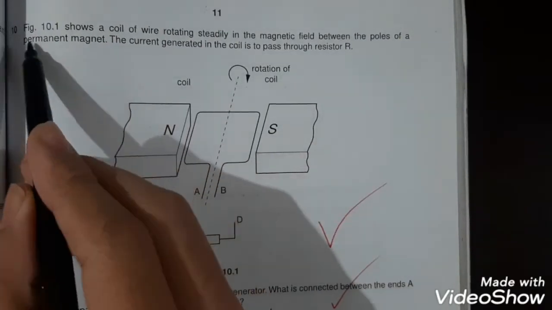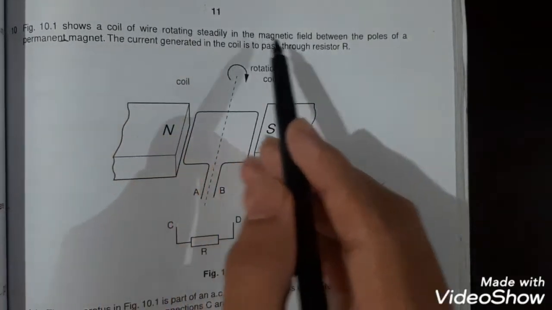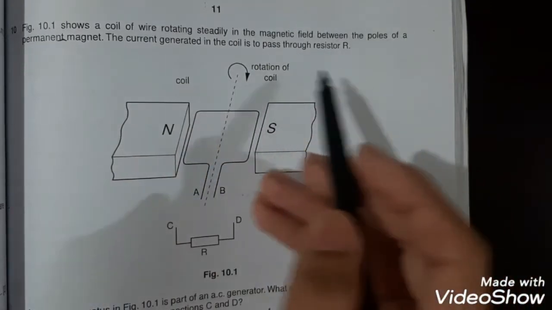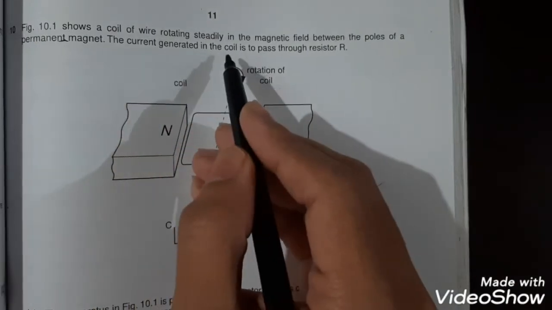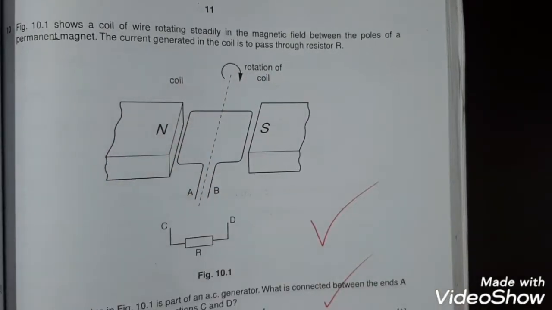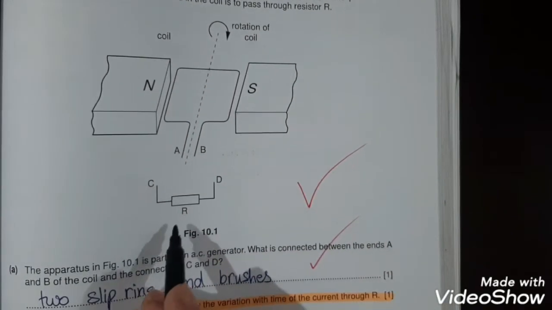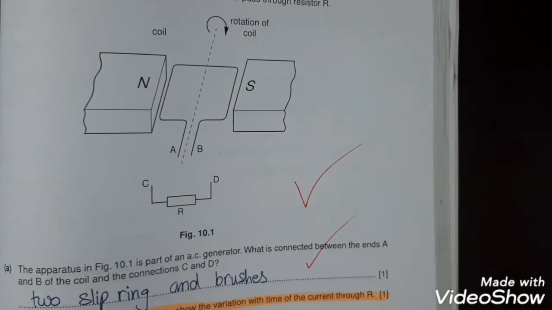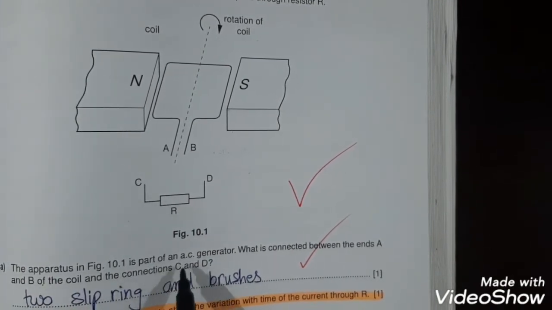Question 10 states figure 10.1 shows a coil of wire rotating steadily in the magnetic field between the poles of a permanent magnet. The current generated in the coil is to pass through resistor R. So this is a coil with two magnets on the sides, and this is a resistor with connections C and D. The apparatus in figure 10.1 is part of an AC generator.